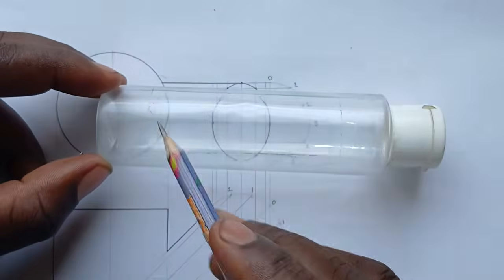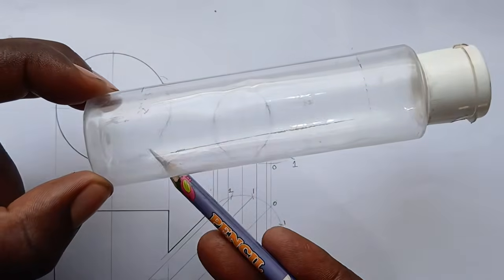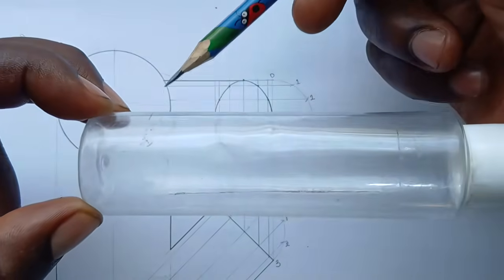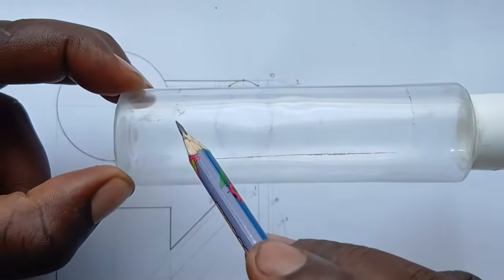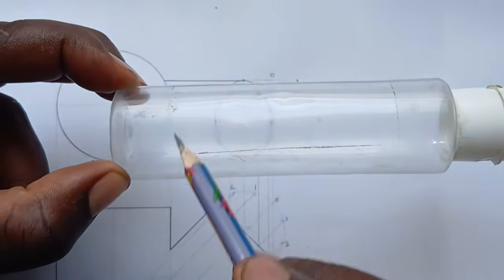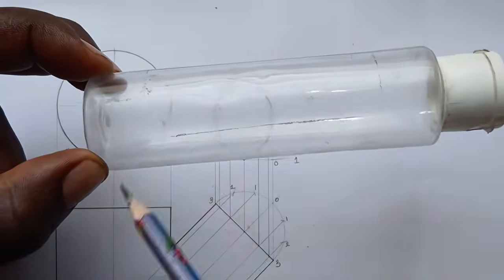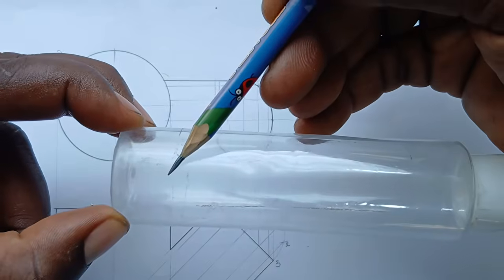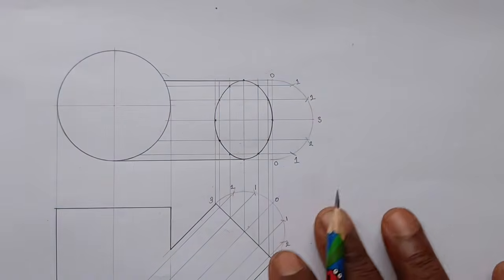So from 3 to 0 and back to 3, that is half of the pipe. Then from this 3 to 0 and back to the 3 at the top is the other half. So we'll draw the curve of intersection for this half, all right? And we'll draw the curve of intersection for the other half, which will be invisible outline. I hope that is clear. All right. So how do we go about that?